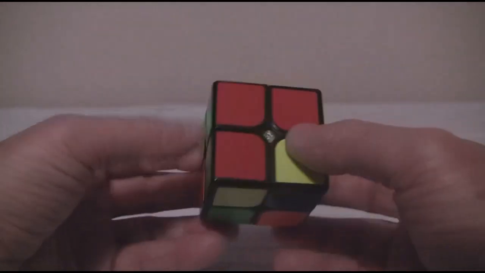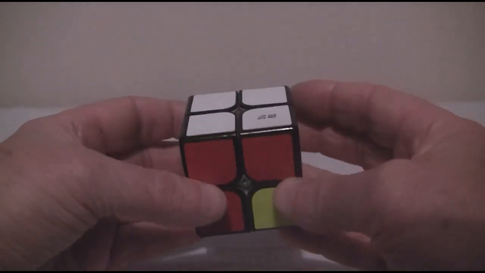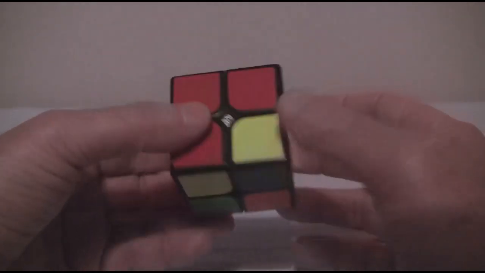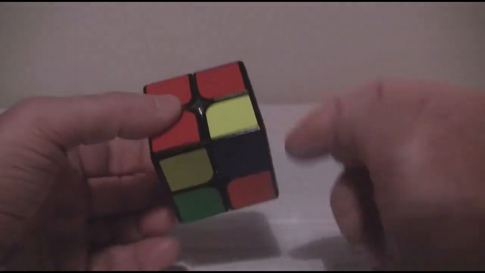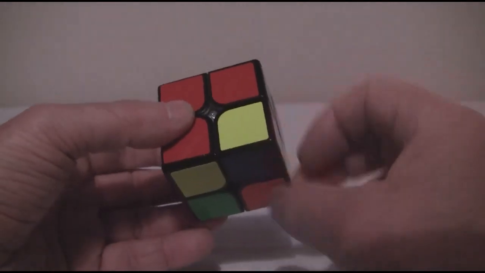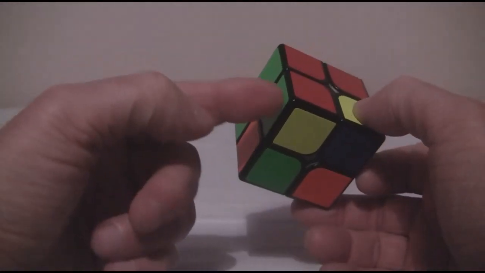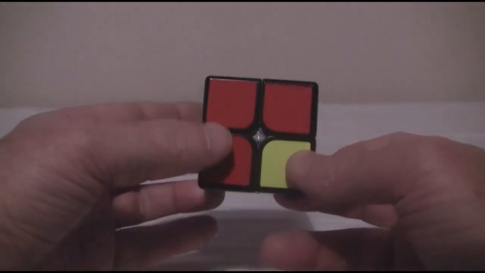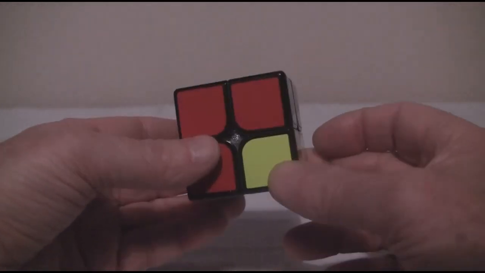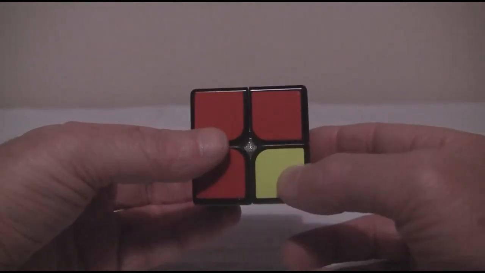So what we're going to do now is turn the cube so that the white layer is facing on top, and we're going to solve this corner piece here. Corner pieces are in the correct position, they're just in the wrong orientation. This one happens to be in the right orientation. We've got red, red, green, green, and yellow here. So we're going to solve this one here first.